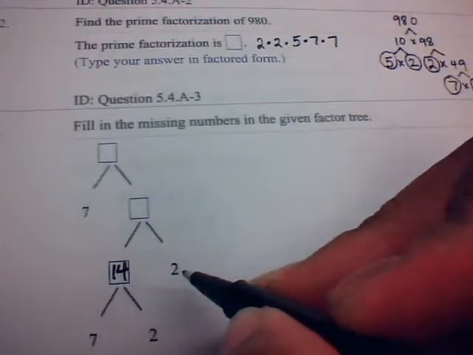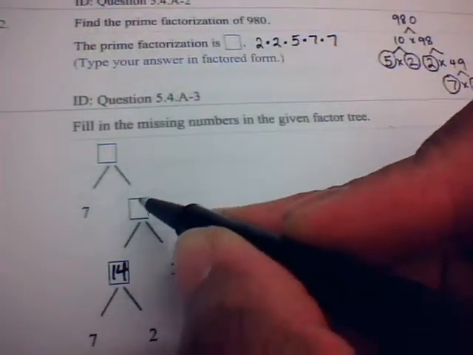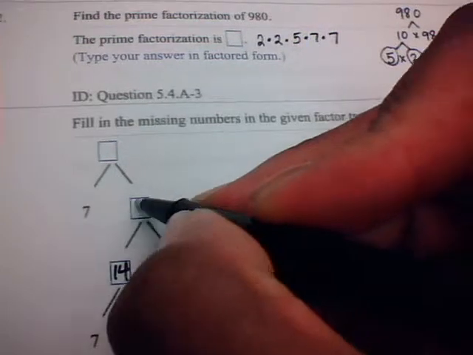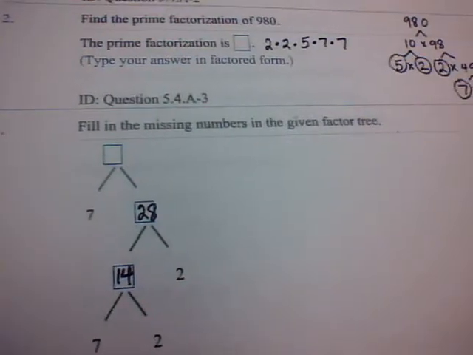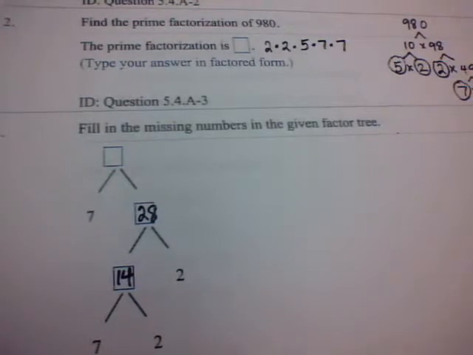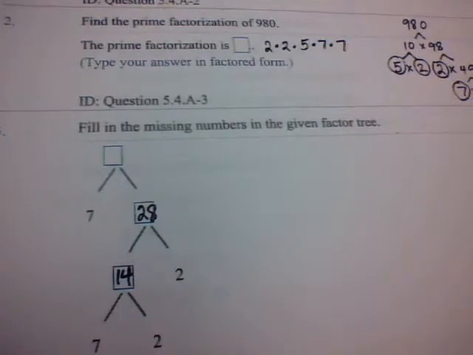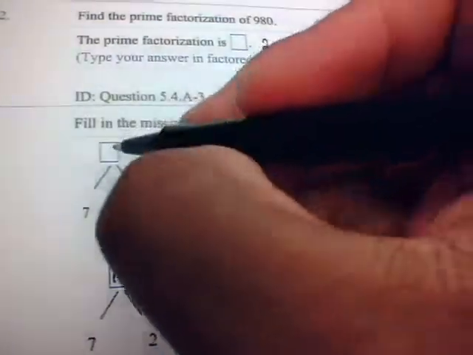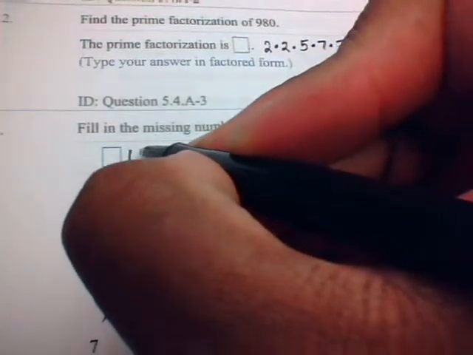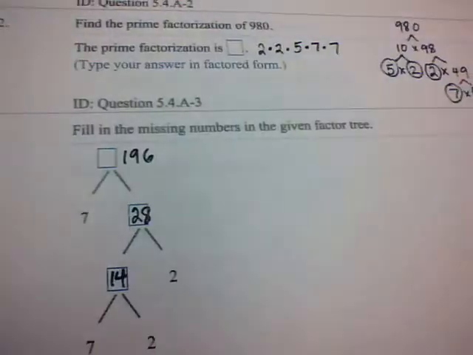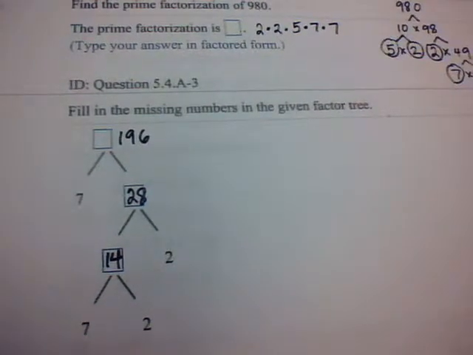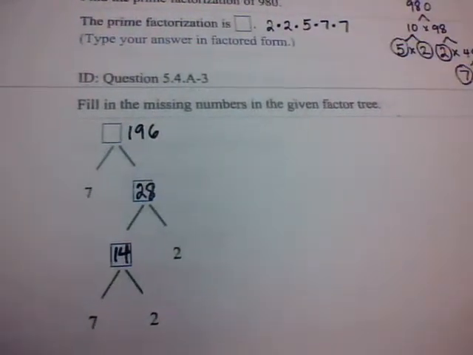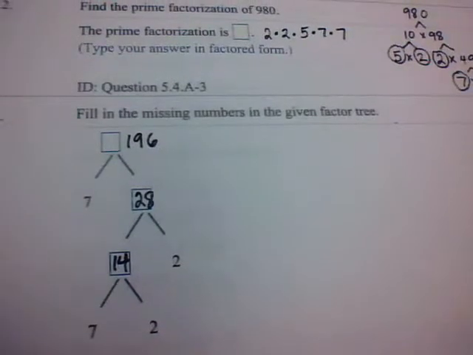And then multiply 14 times 2 to come up with this number here, which will be 28. And then finally, if you do 7 times 28, we'll get the top number that we were getting the prime factorization for, and that's 196. So with this factor tree, you have to start from the bottom and work upward.